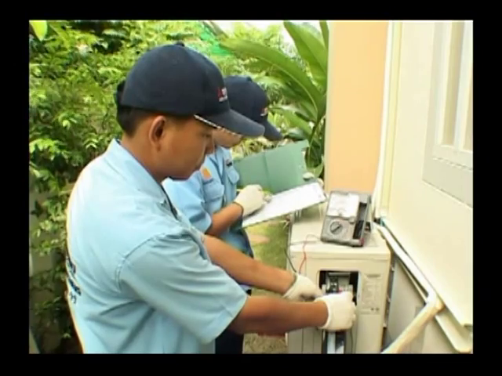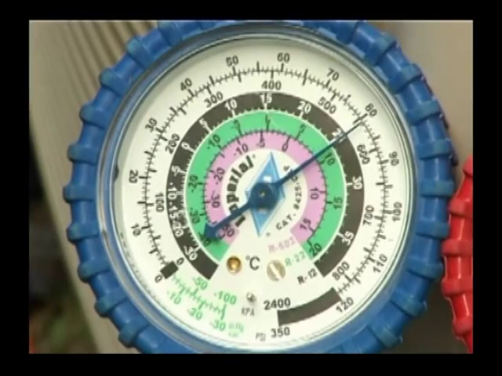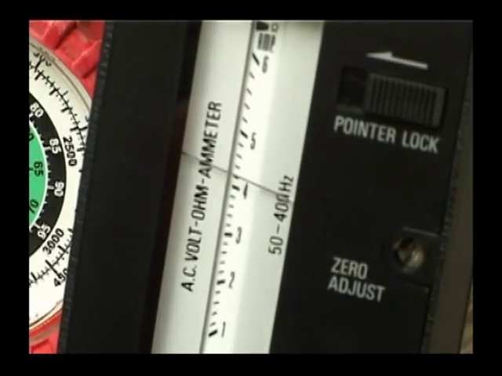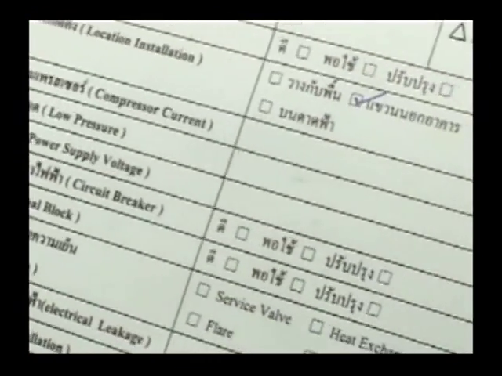Record the measured data of the electric current, the refrigerant pressure and the voltage into the service sheet as the essential information for future services.